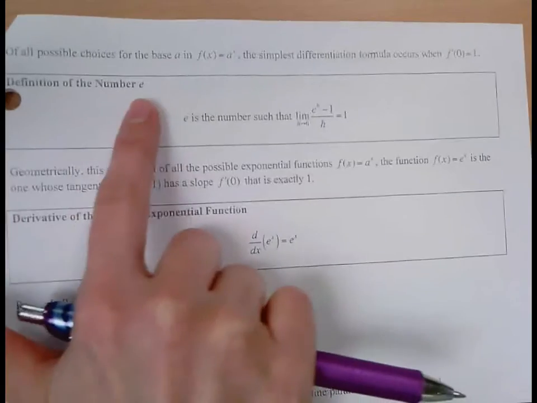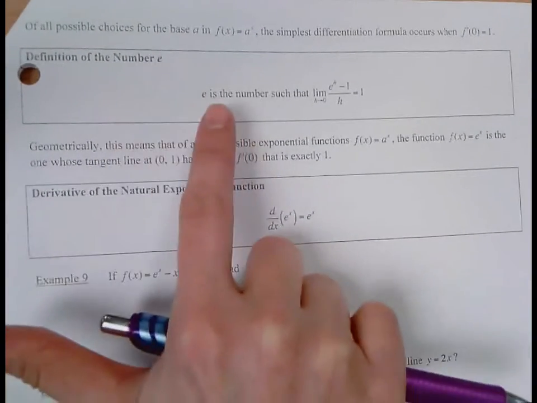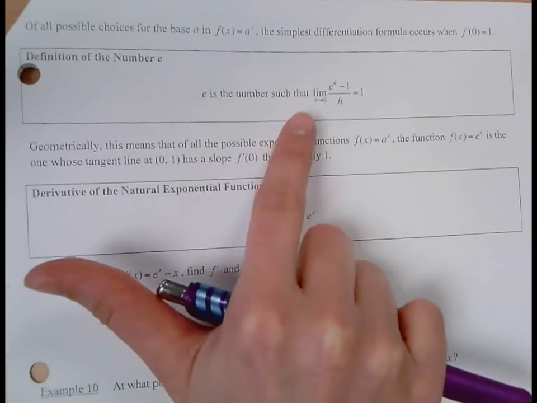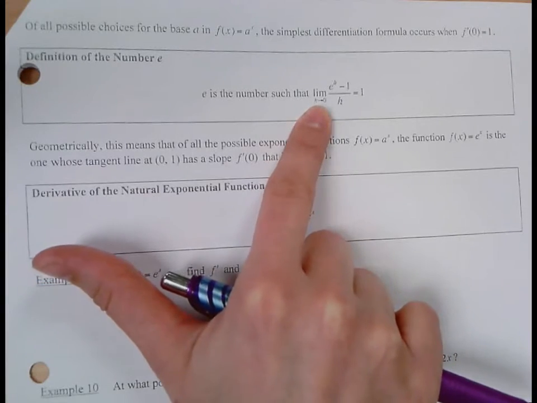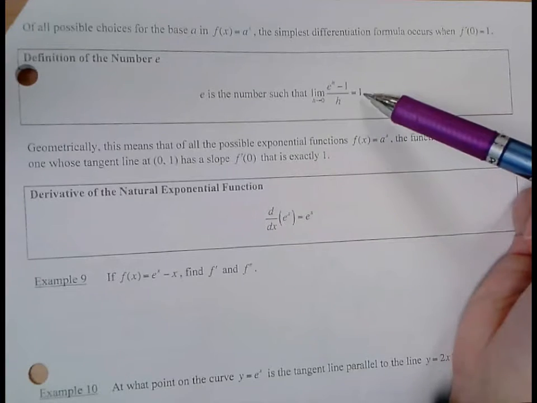By definition for the number e, this might be something you talked about in pre-calc, e is defined by this limit, that the limit as h approaches 0 of e to the h minus 1 over h equals 1.